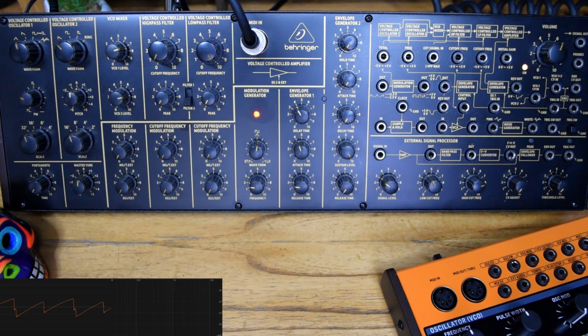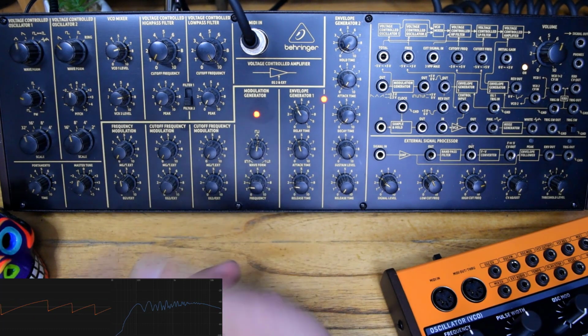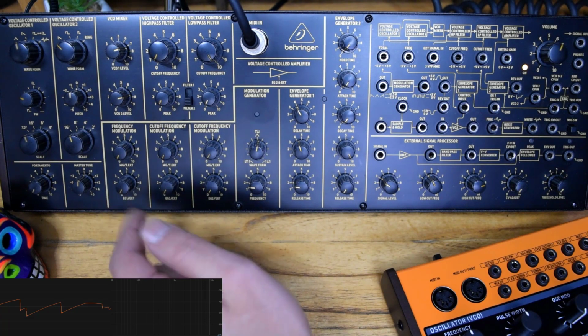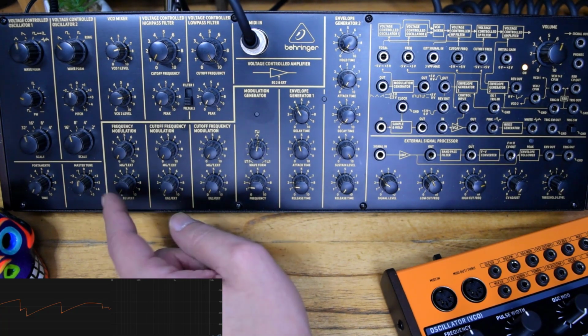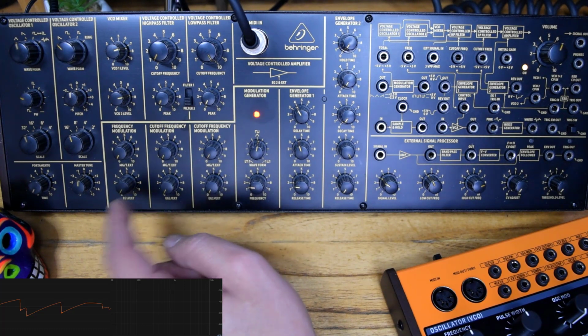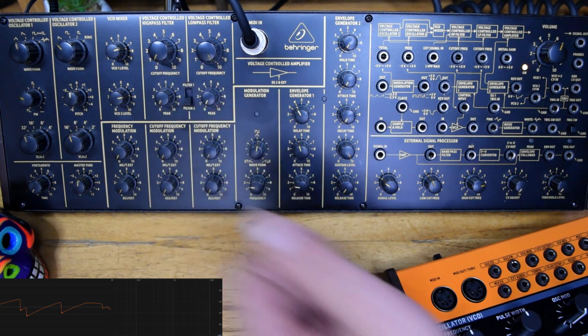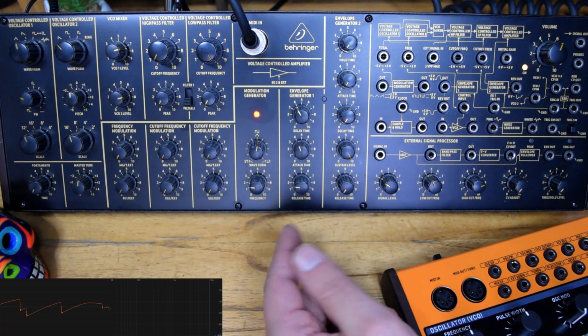Okay, so we know that, again, we are going to be doing some modulation with this envelope, but this only happens on the frequency of the oscillators, on the first attenuator of the second row. But right here, the envelope that will control the cutoff of the high pass and the low pass is going to be the envelope generator number 2, not the 1, right?